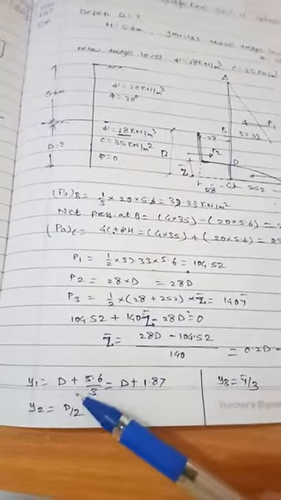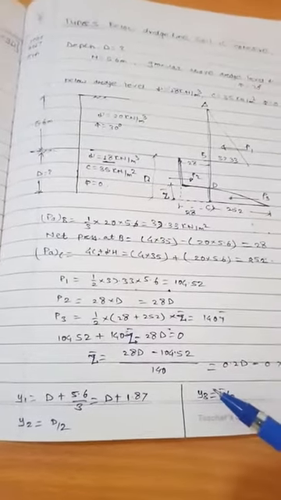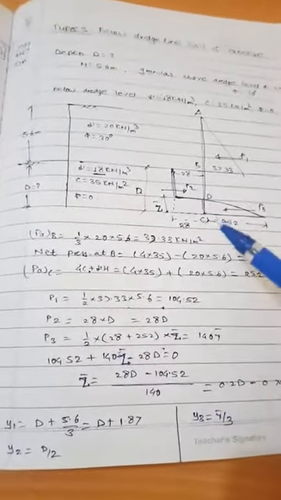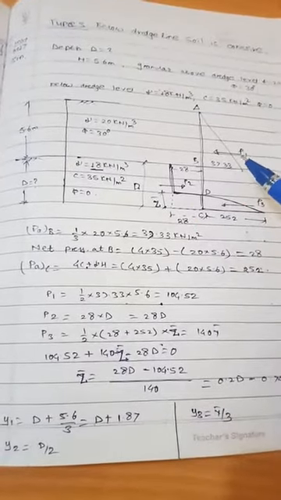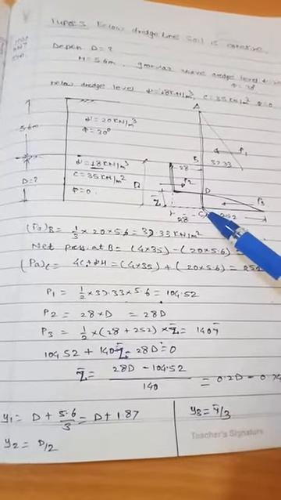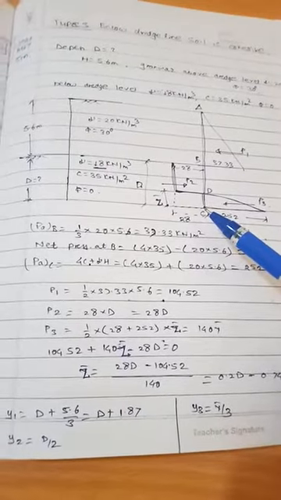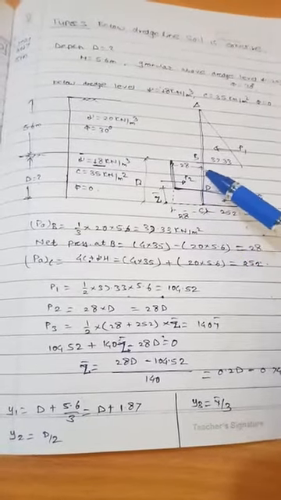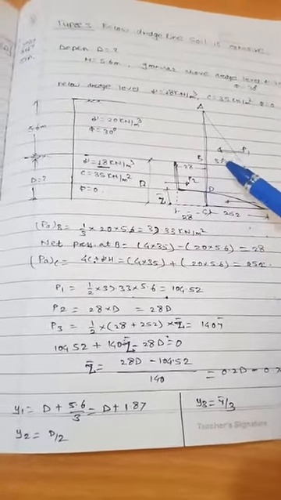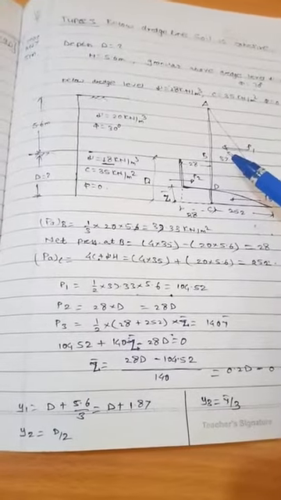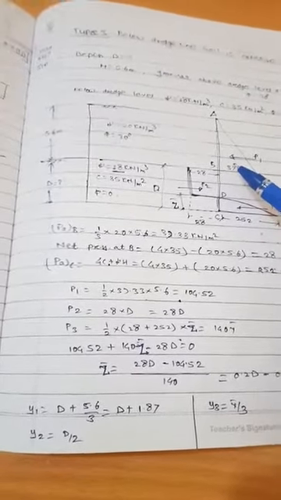Now calculate Y1, Y2 and Y3. So what is Y1, Y2, Y3? They mean the distance of these forces from base C. This is Y1. What is Y1? We know this depth D and this height, it is 1 by 3 of 5.6.